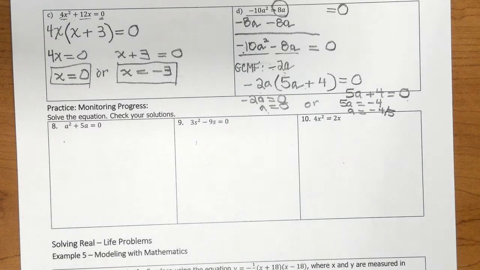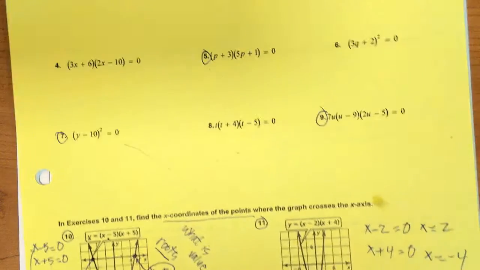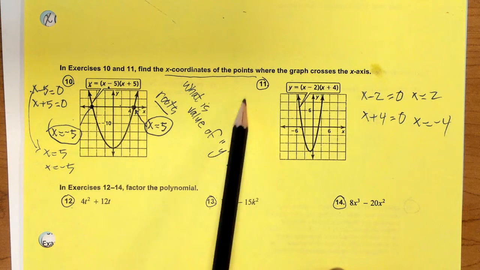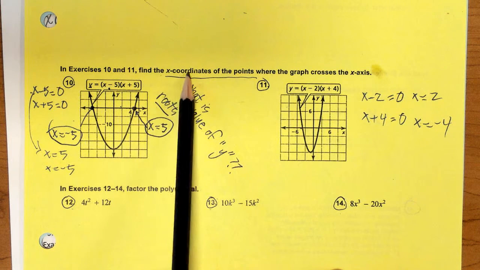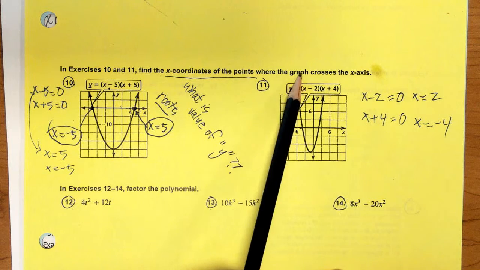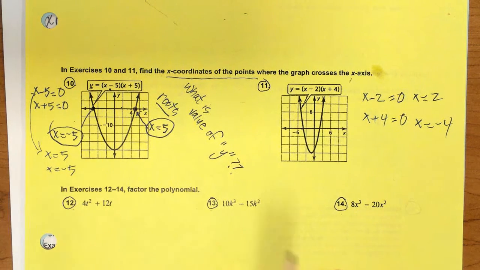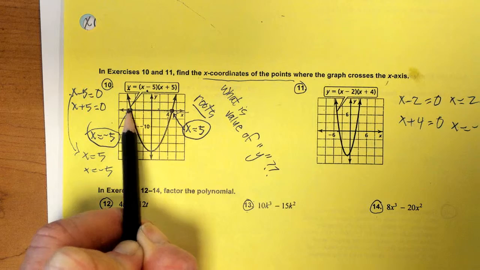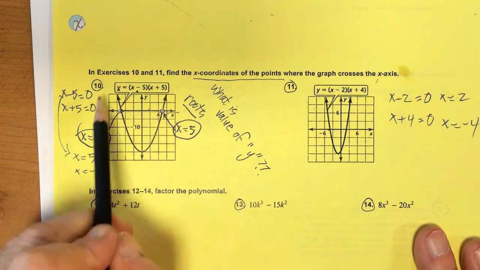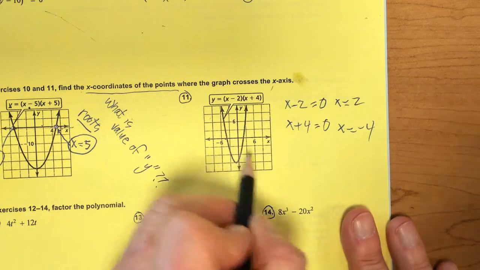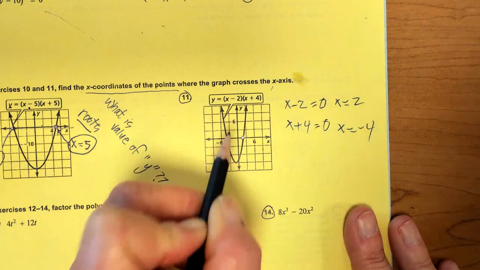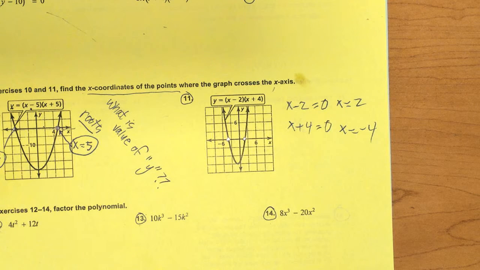Okay, now, there's one more little piece that I want to talk to you about, and that is on this yellow sheet here, we talked about a graph, and it asks you to find the x-coordinates of the points where the graph crosses the x-axis. So take a look. Here's my x-axis. Where did it cross the x-axis? Right there and right there. In that question, number 10. And in question number 11, here's my x-axis. It crossed right here and right here. Well, it's asking you to tell me approximately what the x-coordinates are.